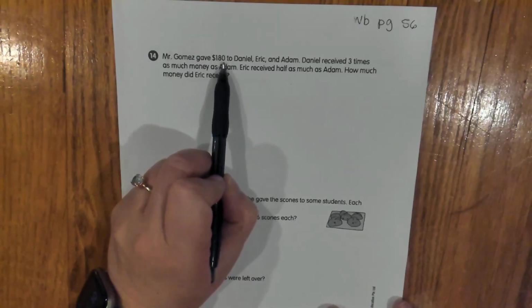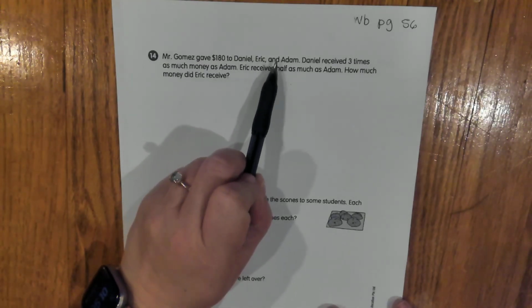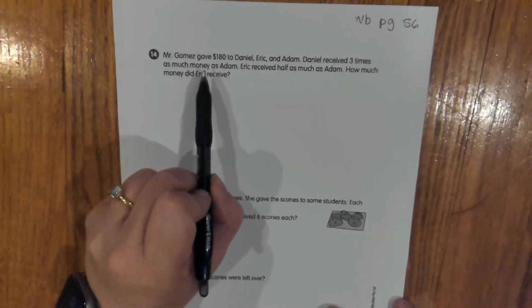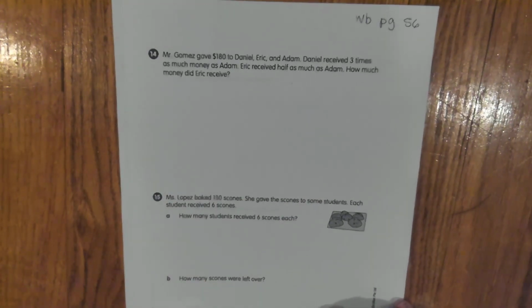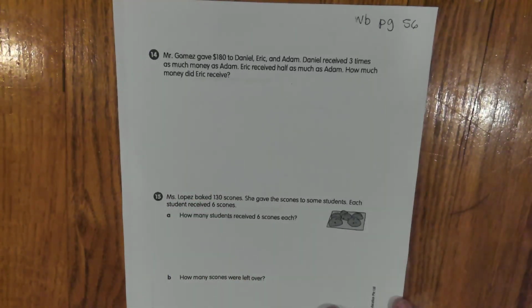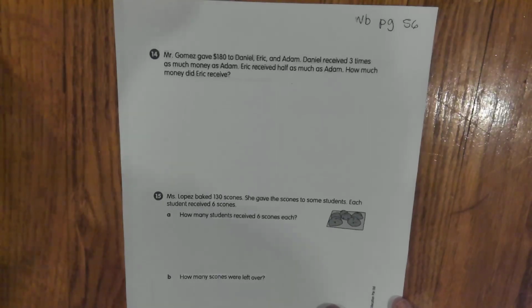Mr. Gomez gave $180 to Daniel, Eric, and Adam. Daniel received 3 times as much money as Adam. Eric received half as much as Adam. How much money did Eric receive?